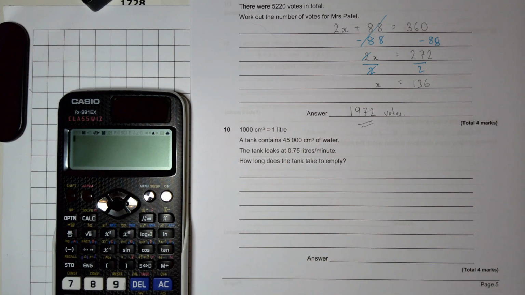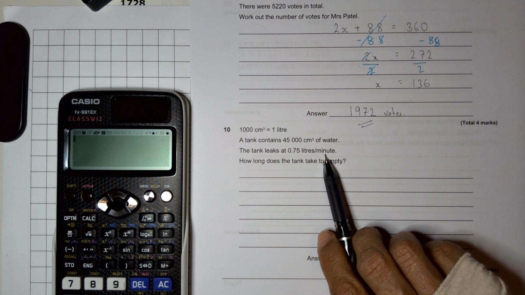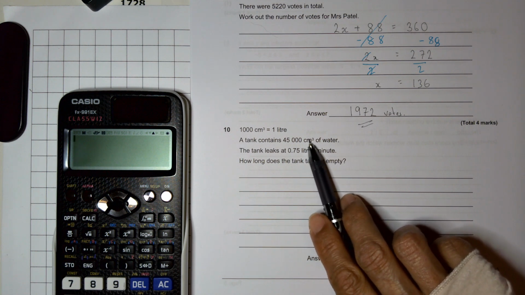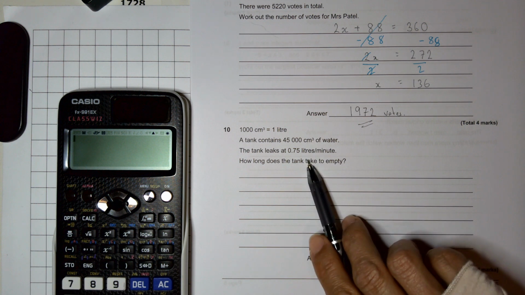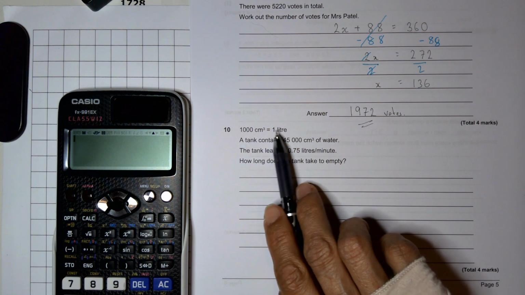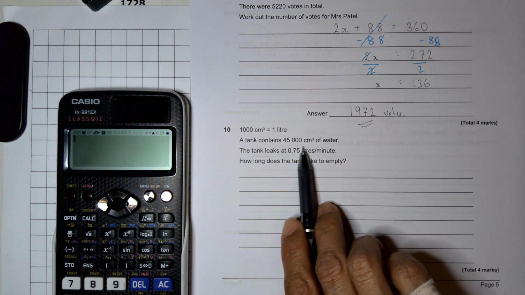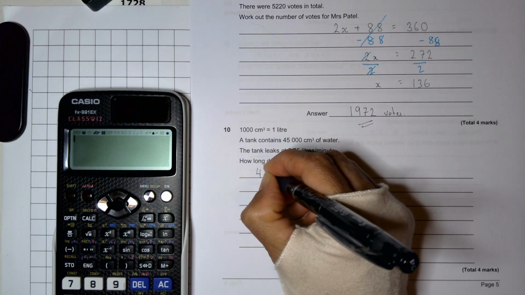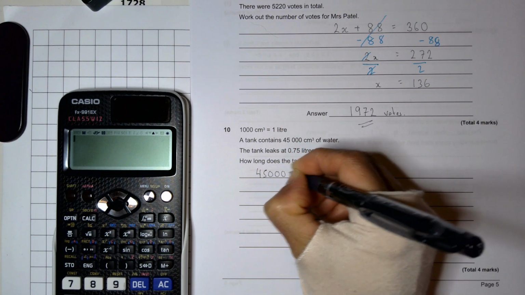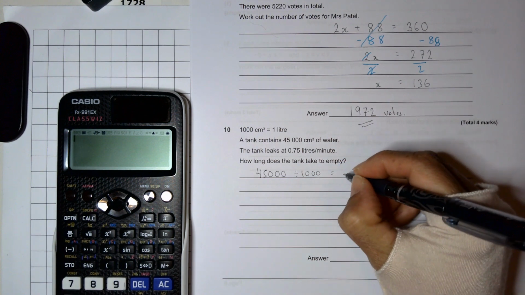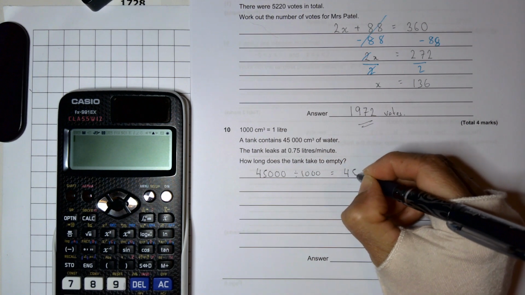Okay, so we're going to have to work in litres and minutes, and at the moment we have a tank and it's in centimeters cubed, so we're going to have to change that into litres, and that nicely helps us here. So 1,000 centimeters cubed is 1 litre, so I'm going to find out how many thousands are in here. So I'm going to say 45,000 divided by 1,000 to find out how many litres, and that cancels very nicely to leave us with 45 litres.